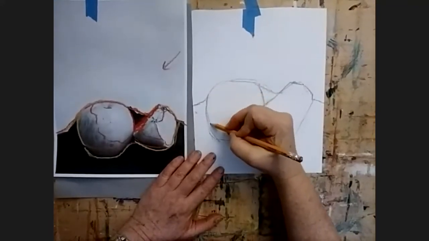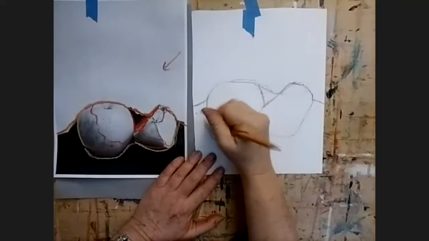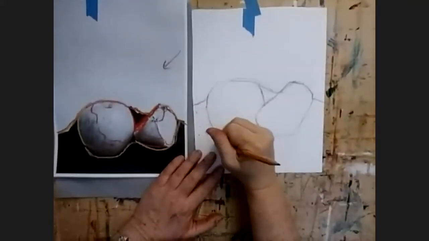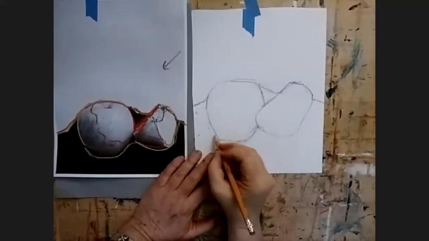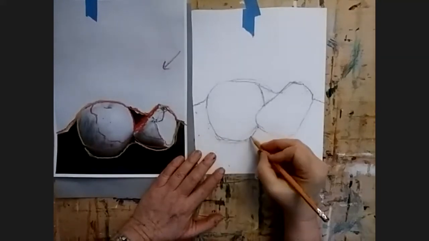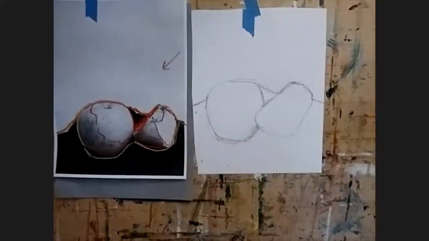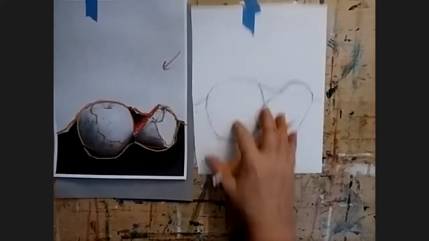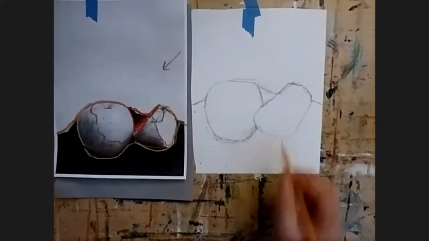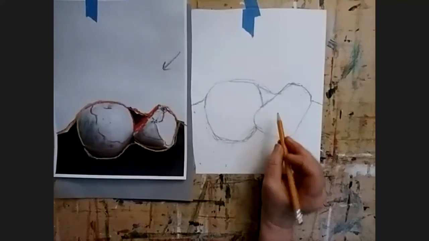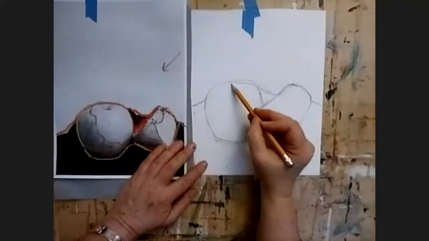And then I'm skinnying this out a little bit so that it's a little bit narrower here. So I'm really making sure these outer shapes are in relationship to each other before I start adding in the inner lines.